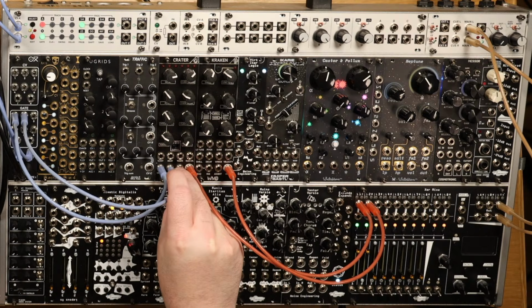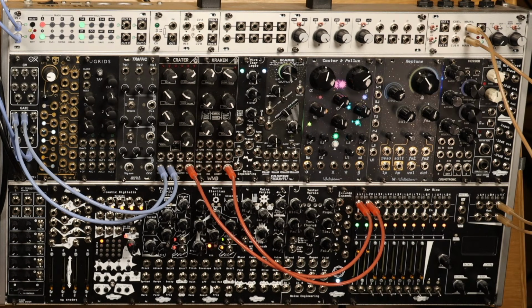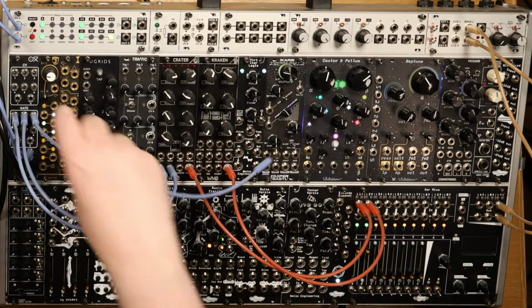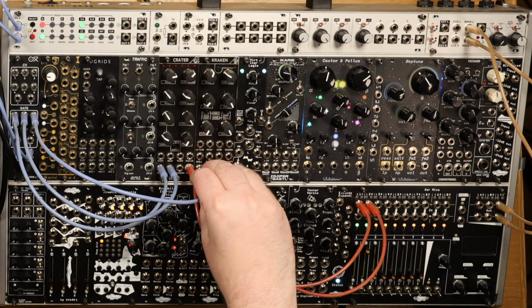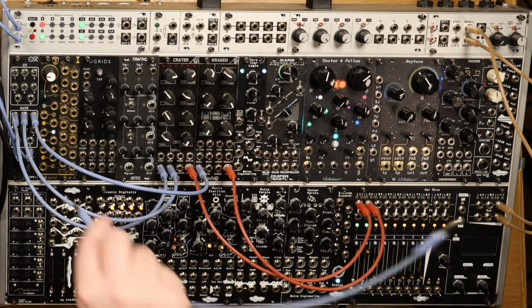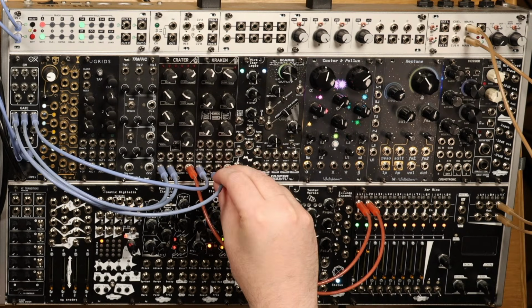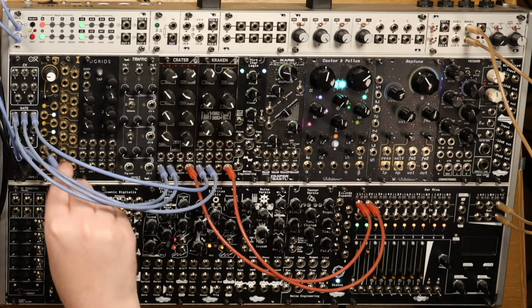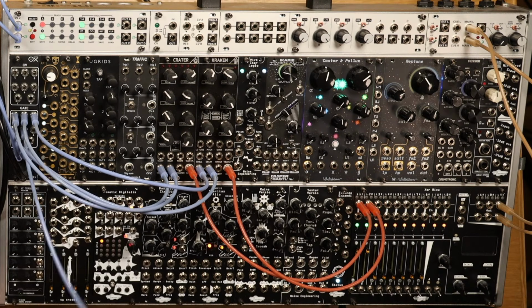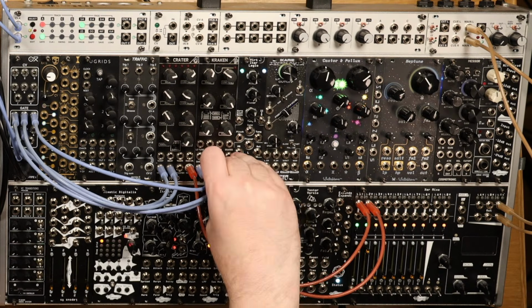The second one will be the Crater accent. And then we've got 3 more. So let's do the third gate output into Kraken's head input. The fourth output into the rim input. And the 5th gate output goes into the accent input of Kraken.